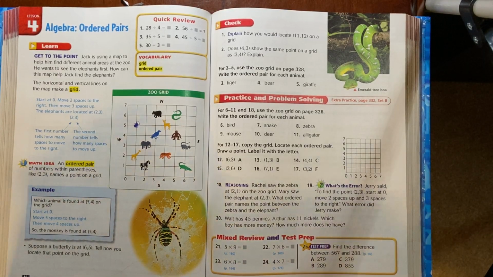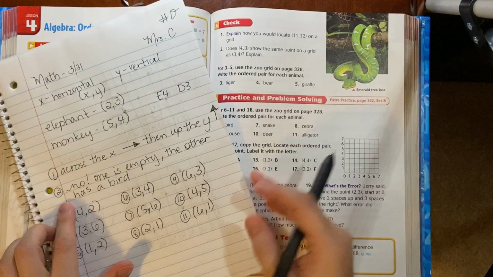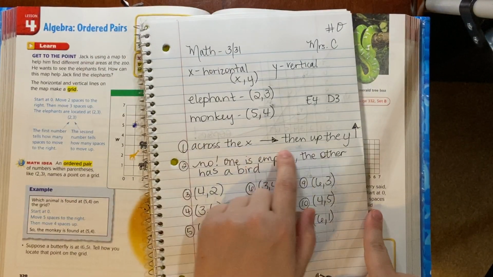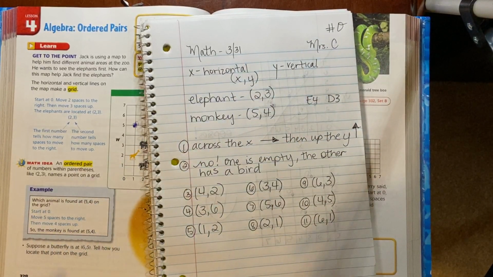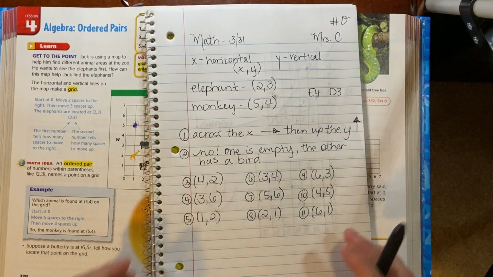Hey there, we're checking yesterday's math before we move on to today's. Number one, how do you locate 11, 12? You go across the x, then up the y. I'm sure whatever you put is similar. You go left to right, then up and down.